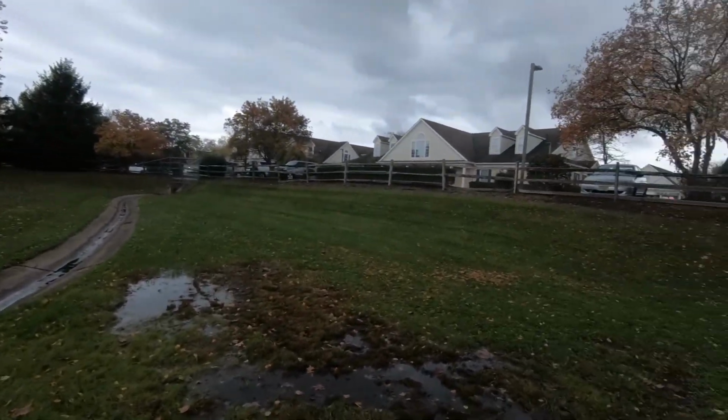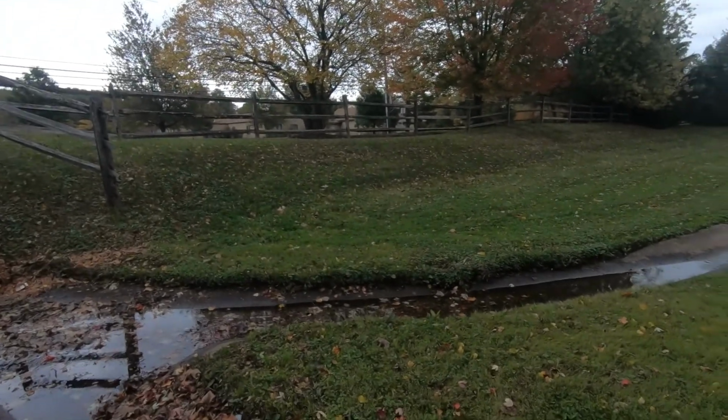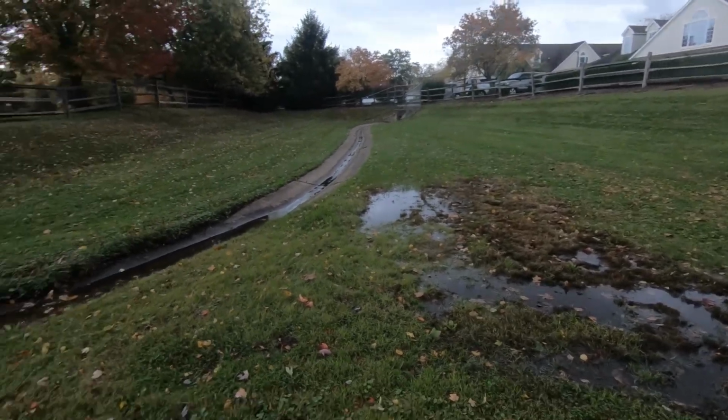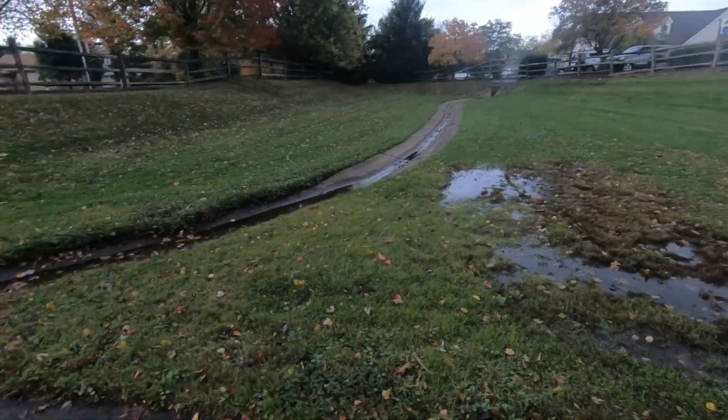Are there any unauthorized structures? It doesn't look like it. Any malfunctioning structures? Doesn't look like it. Evidence of subsidence or sinkholes? No. Standing water, I already mentioned that. Fencing, yep, I already mentioned that.